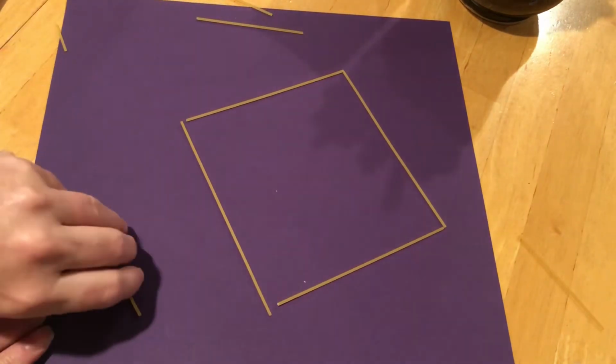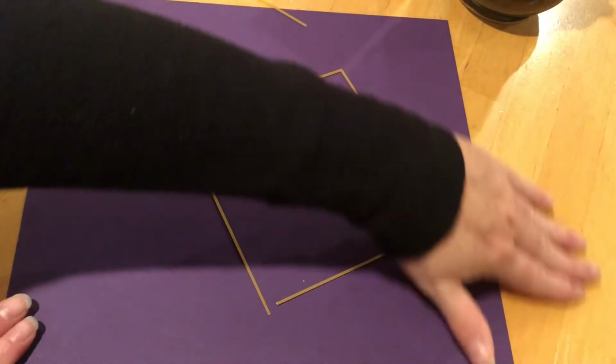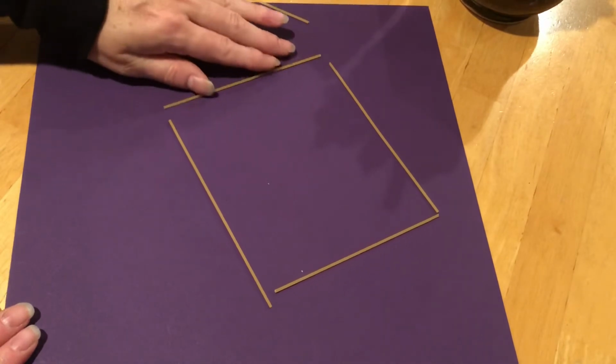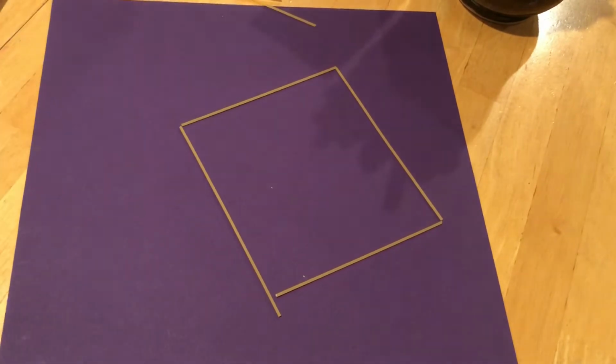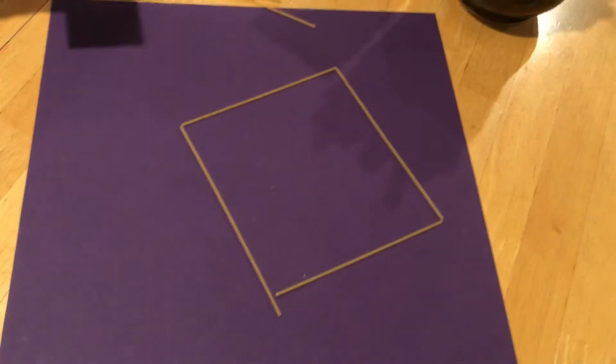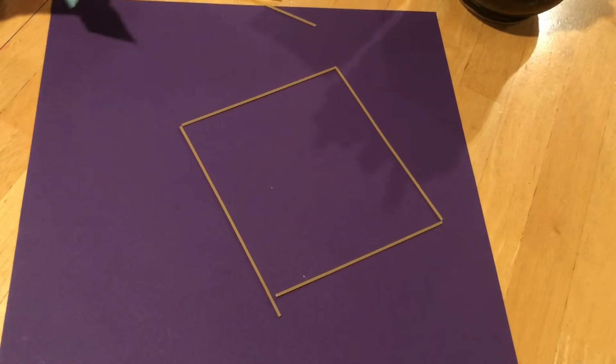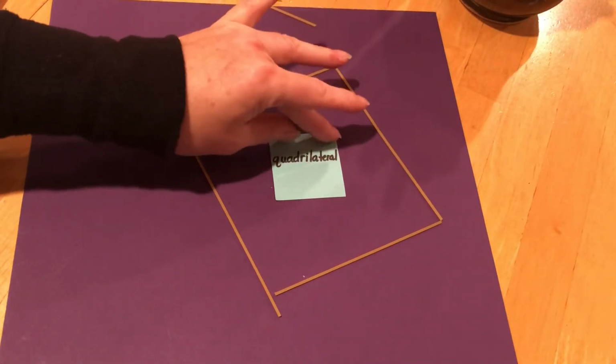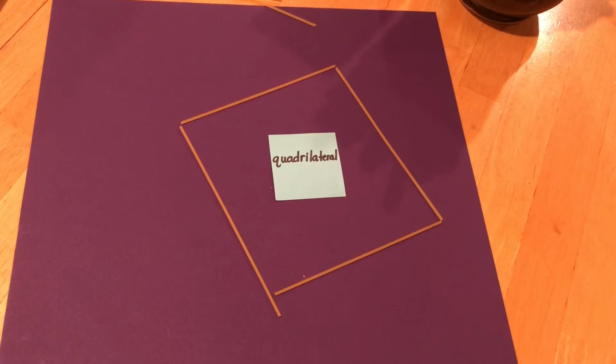can you tell me the name of this polygon? Oops, I'm kind of rolling all over here, guys. Can you tell me the name of my polygon? And if you guessed a quadrilateral, you are right.